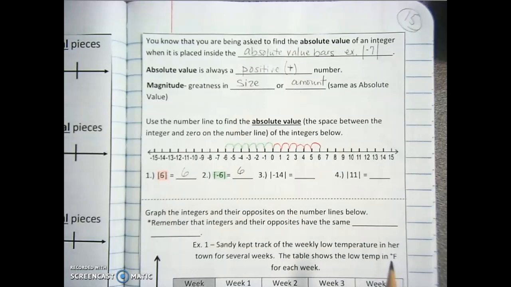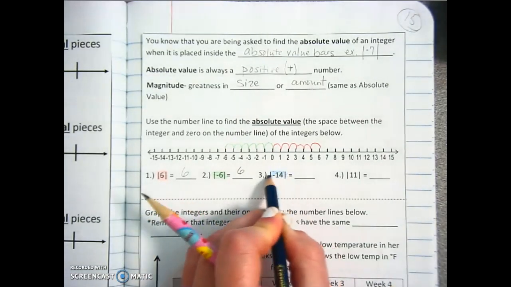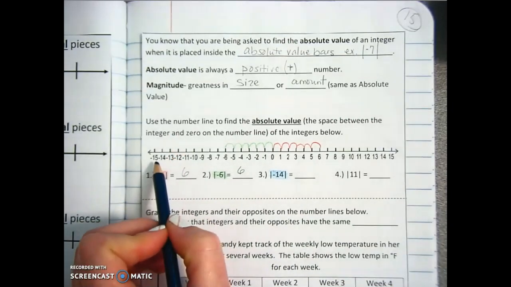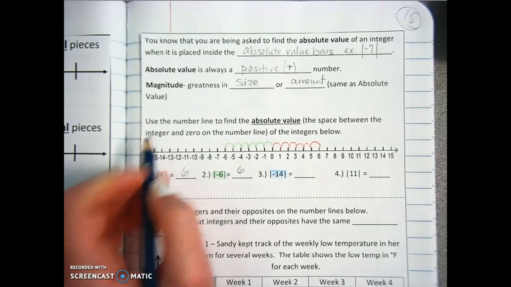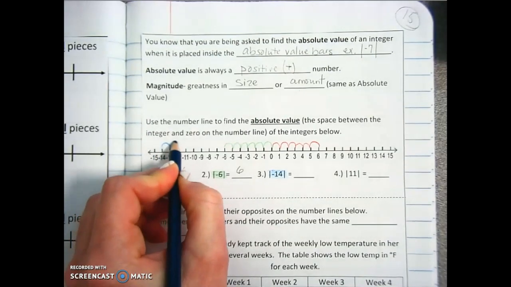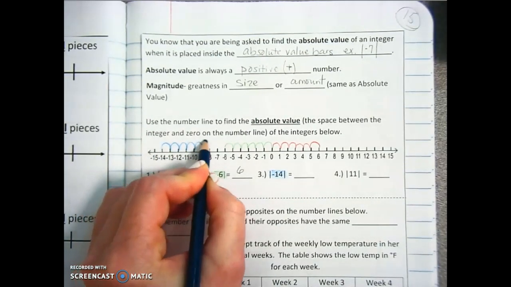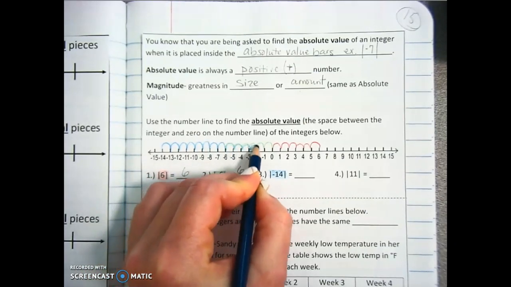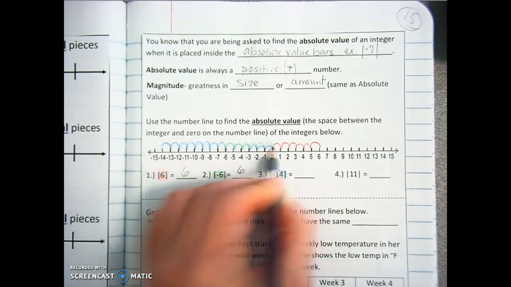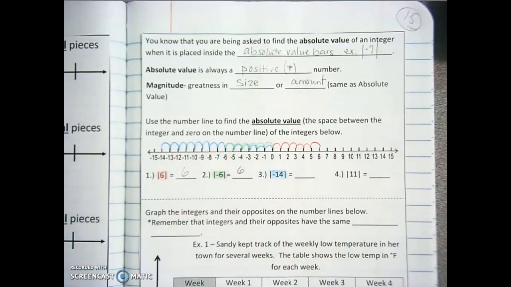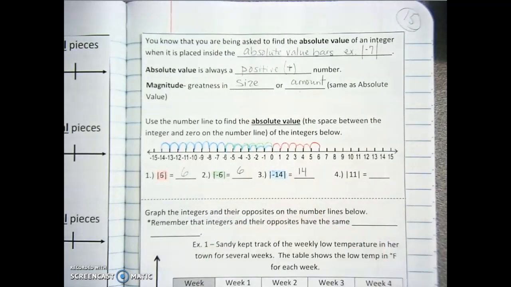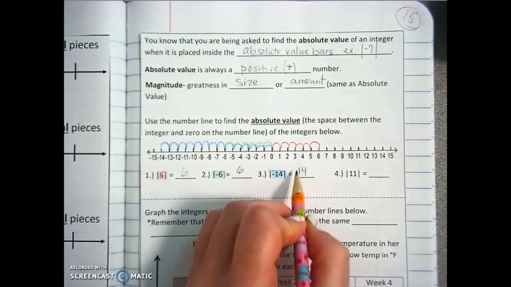Okay, so now let's look at number 3. You have the -14. So the absolute value of -14, I'm going to do this one in blue. I'm going to start over here at -14, and I'm going to count until I get to 0. 1, 2, 3, 4, 5, 6, 7, 8, 9, 10, 11, 12, 13, 14. 14 spaces between -14 and 0. So the absolute value of -14 is 14.